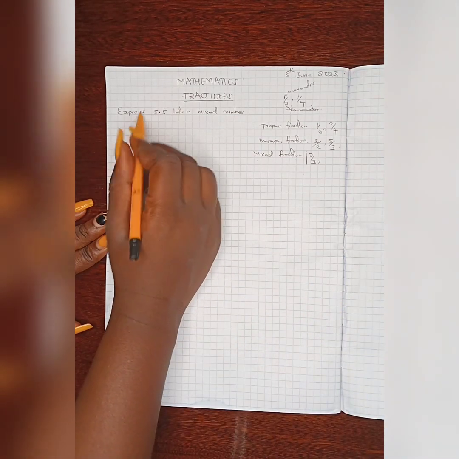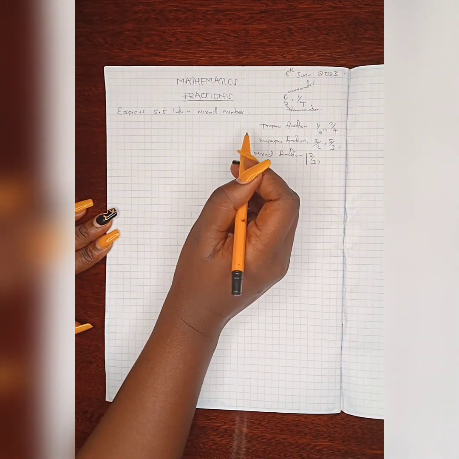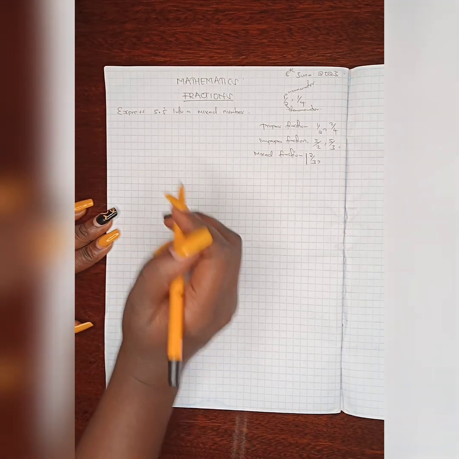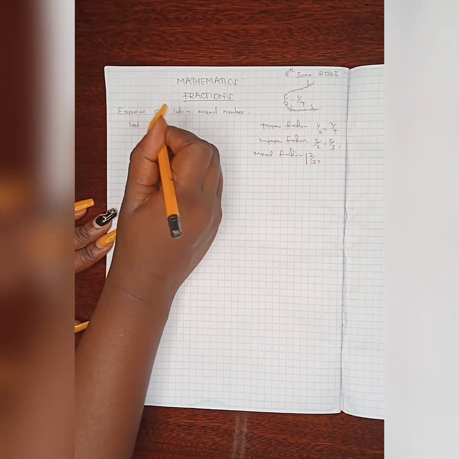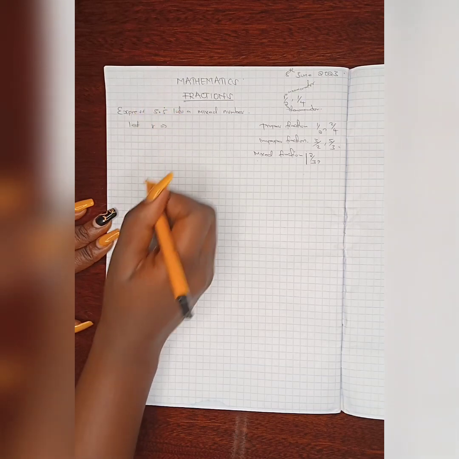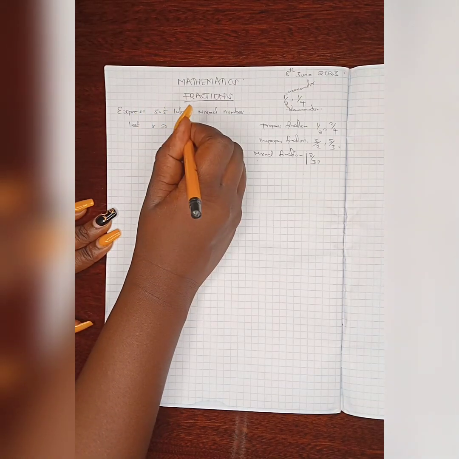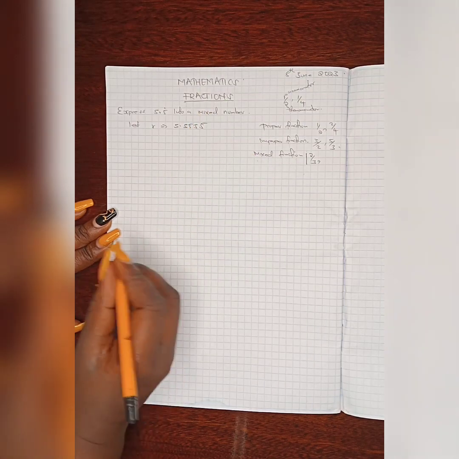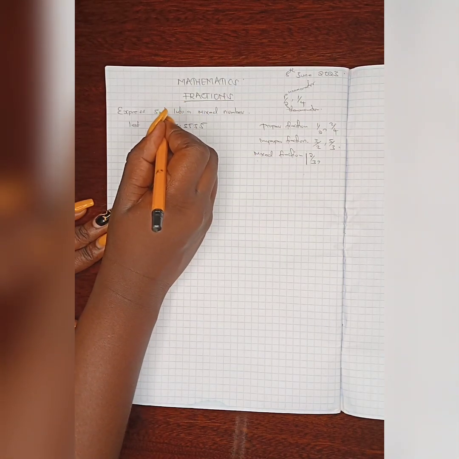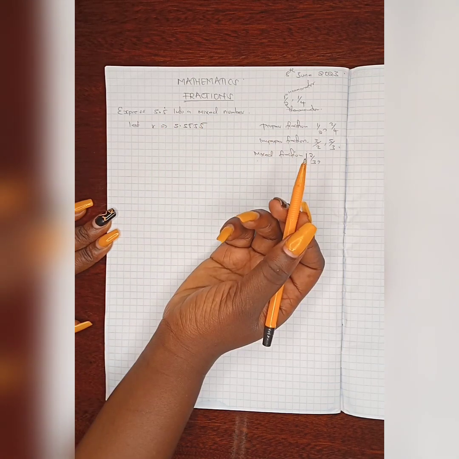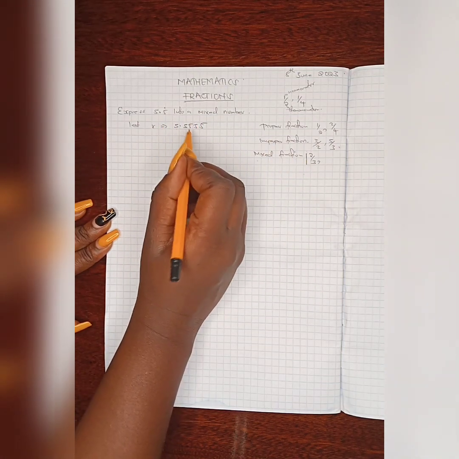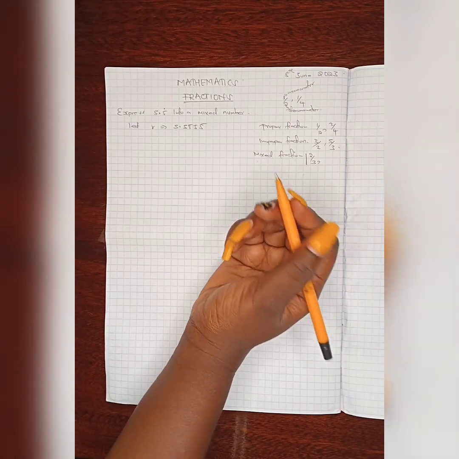We express this recurring decimal as a mixed number. So the first step is we let R represent this recurring decimal, 5.5555. When you have a decimal point and a number with a dot, it means this number is repeating itself continuously. So that is why it is 5.55555.